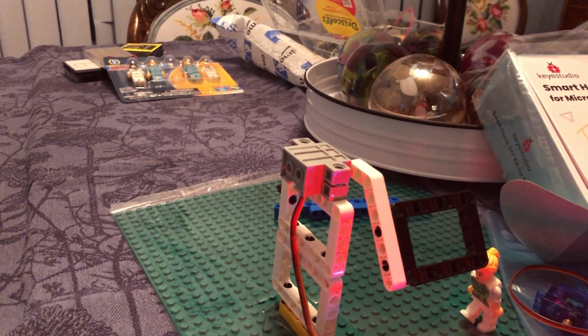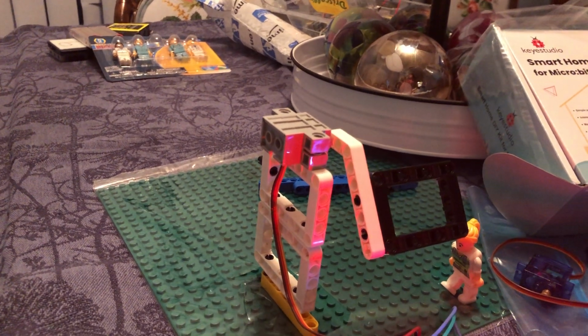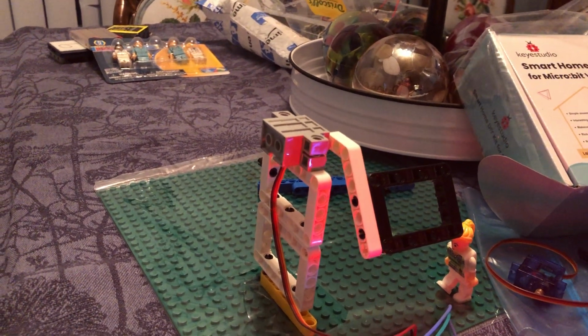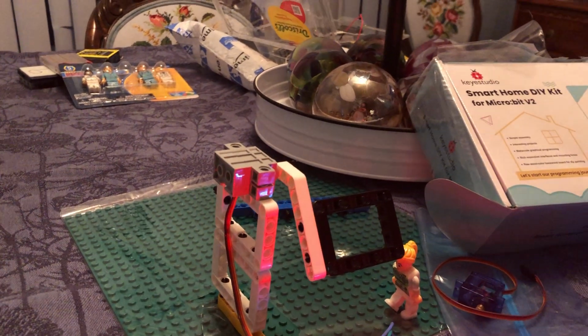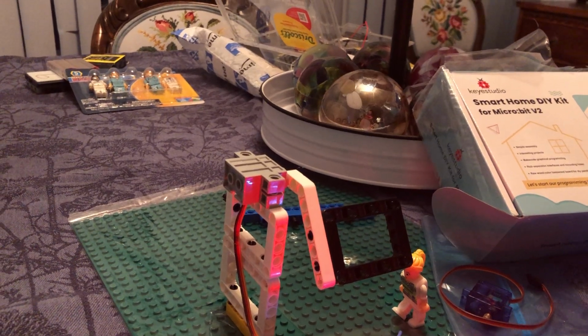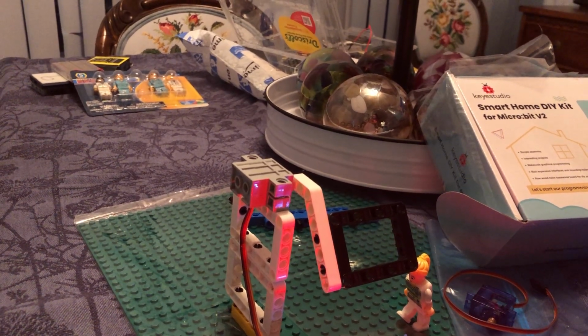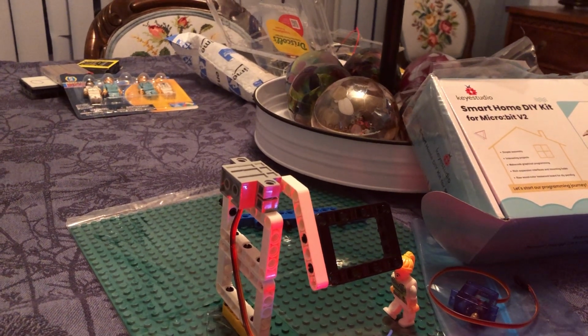A servo is a motor that does different positions as opposed to a DC or continual circling motor like on a wheel on a car or a bicycle. That's a different kind of motor. An electric bicycle will have continuous turning motors.